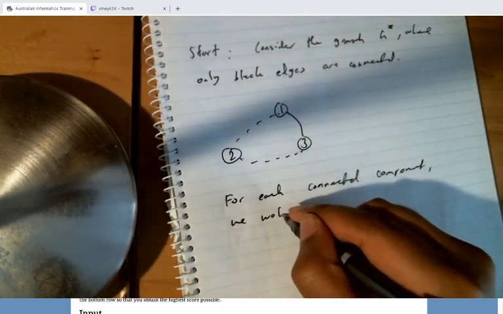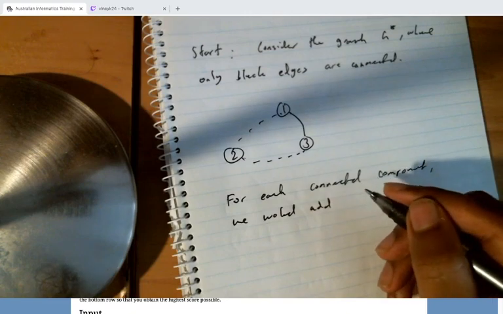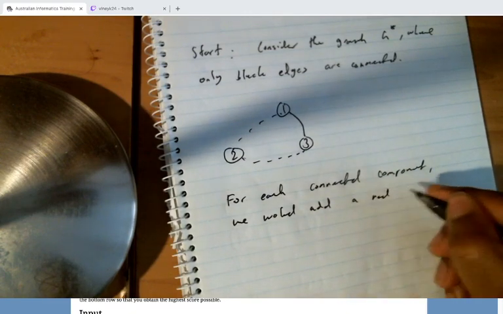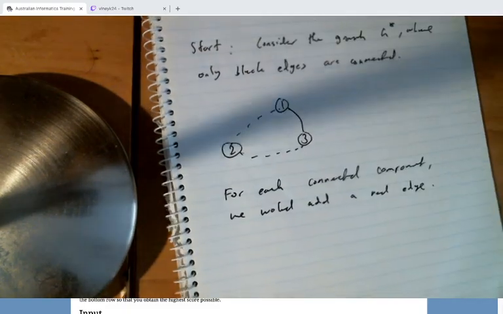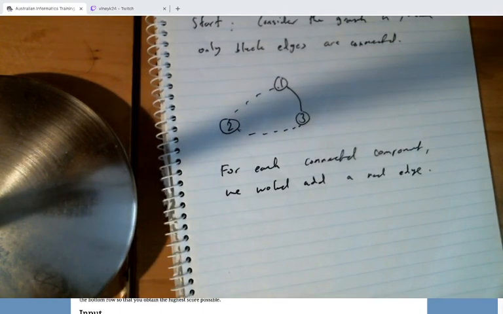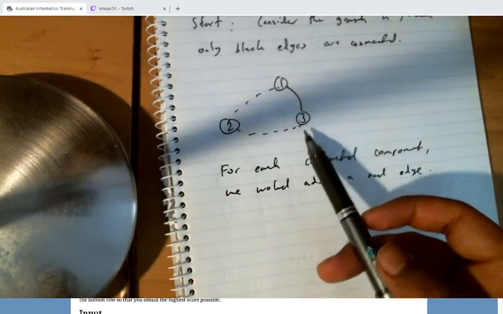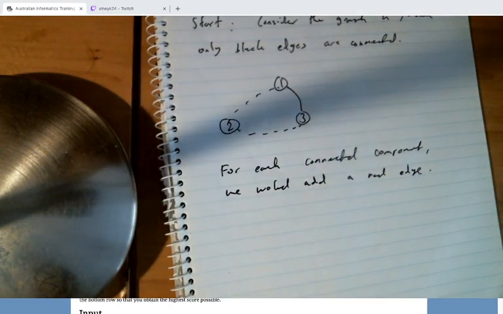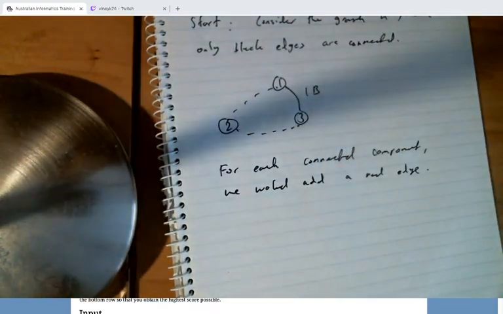we would add a red edge. Because let's understand that edge would actually be red in the graph because we know it's not black, right? If we have a graph of all of the things that are connected by black edges, this is a black edge of length 1. If we have a graph where only the black edges are connected, and we have 2 things that are not connected, we know that in the original graph, they must be connected by red edges.